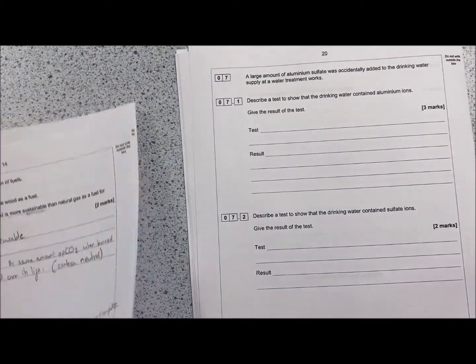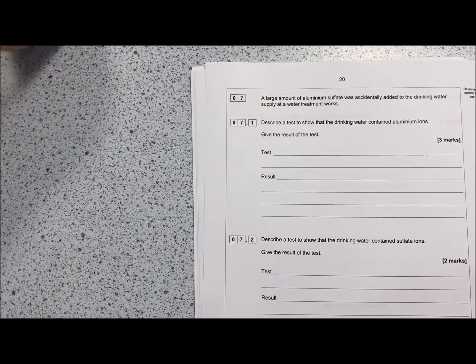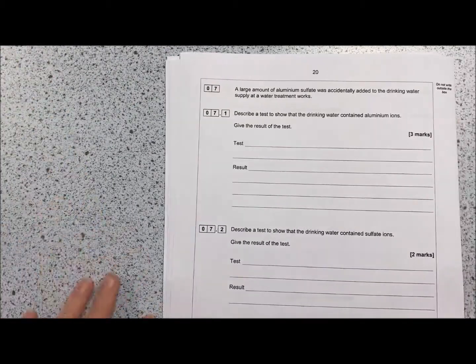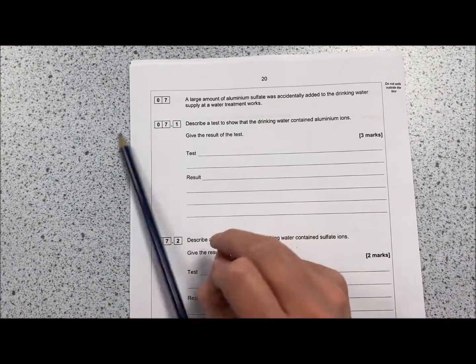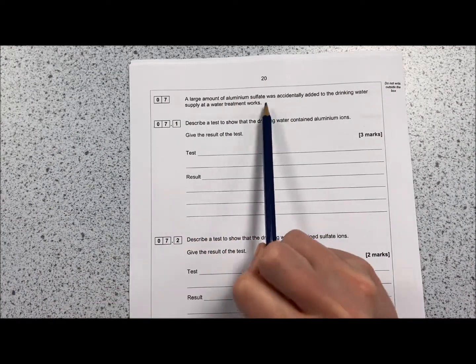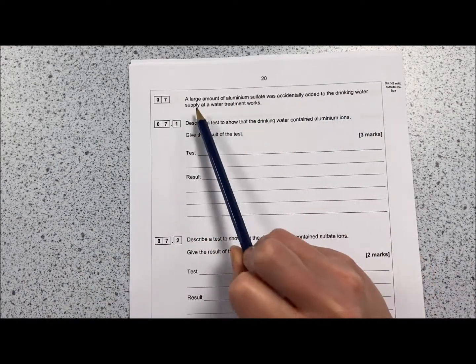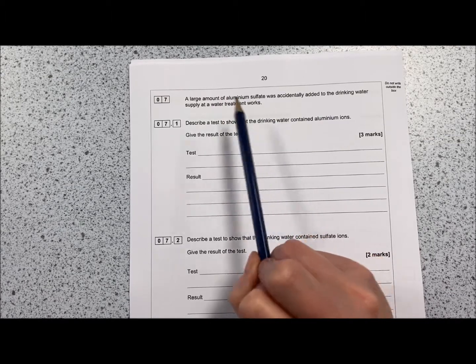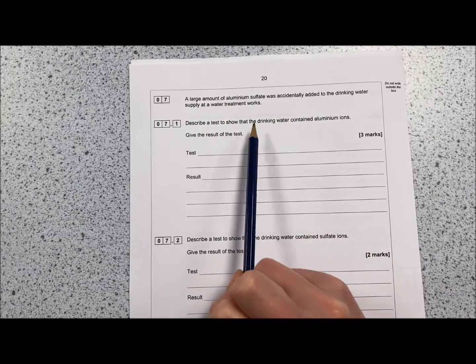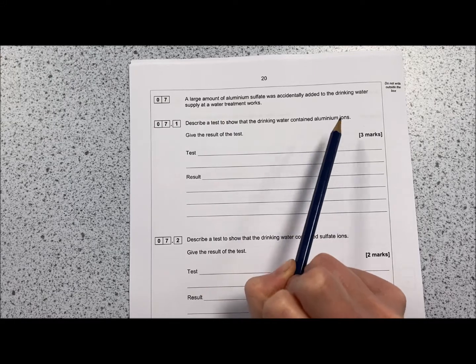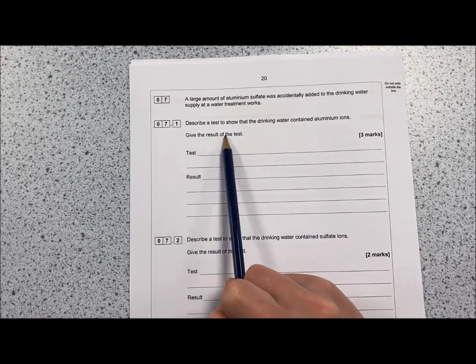Okay, question 7, because we've missed out question 6, because again, we're not actually doing that topic in our assessments. A large amount of aluminium sulfate was accidentally added to the drinking water supply at a water treatment works. Describe a test to show that the drinking water contained aluminium ions. Give the result of the test.